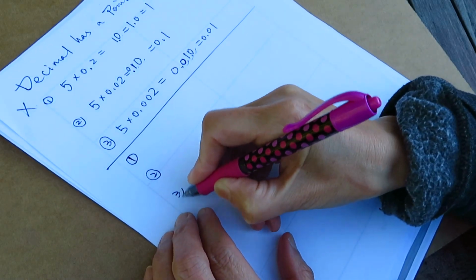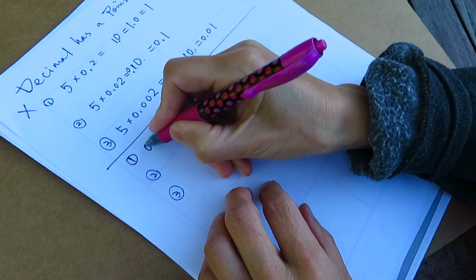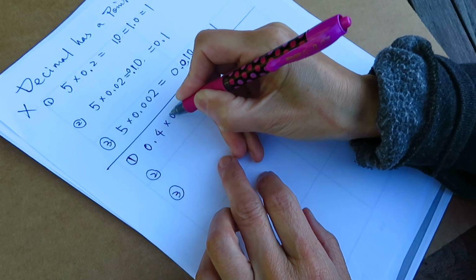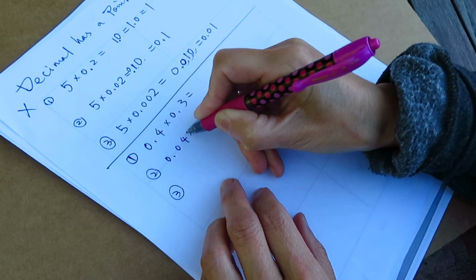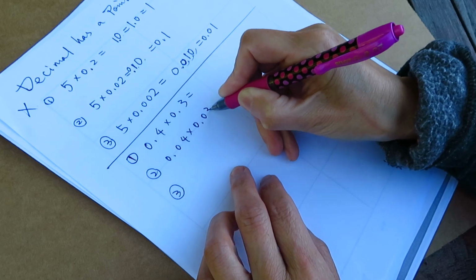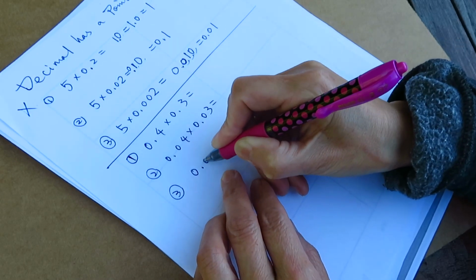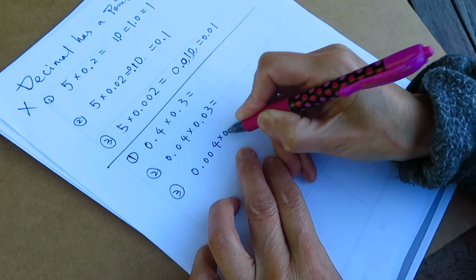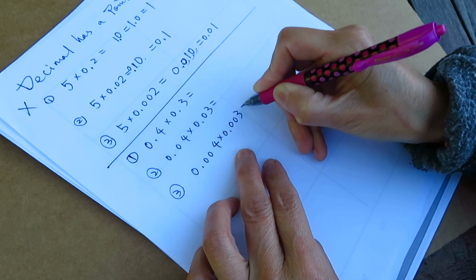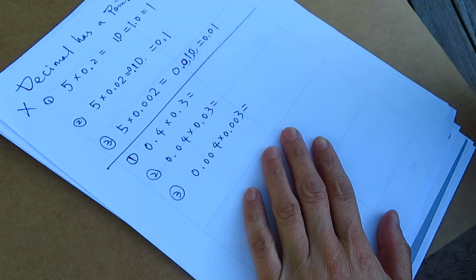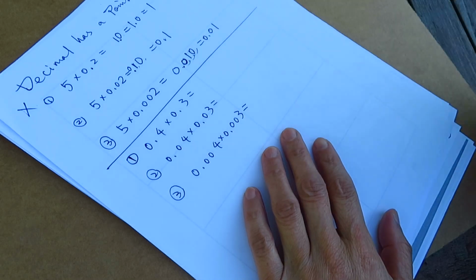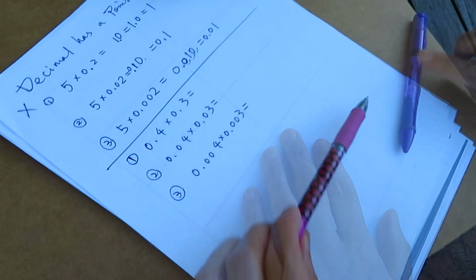So this one, 0.4 times 0.3, 0.04 times 0.03, 0.004 times 0.003. Those so many zeros look so complicated, right? Let me get a pencil. Let's continue.